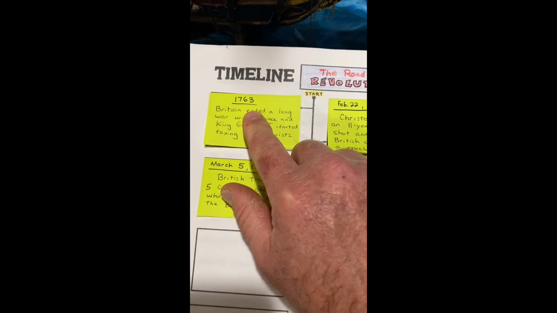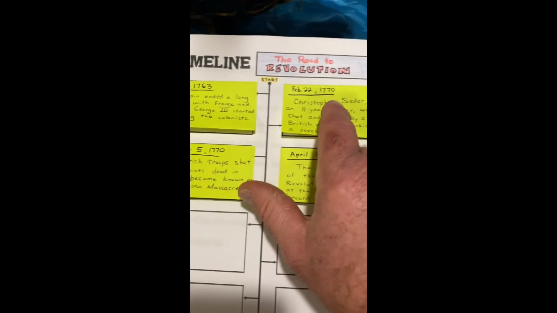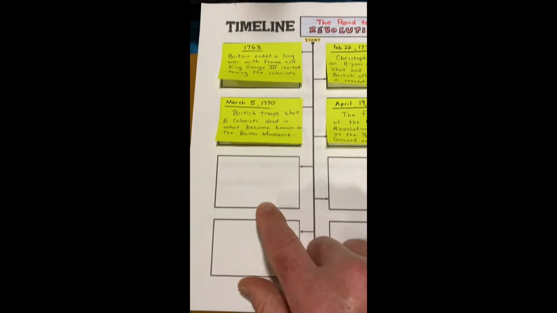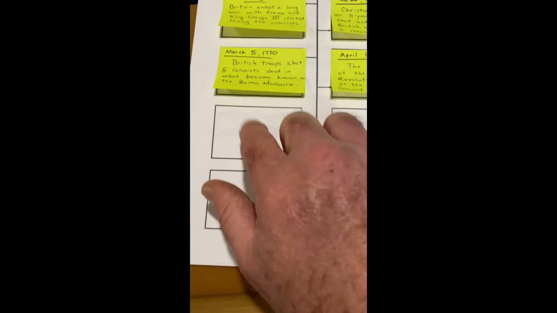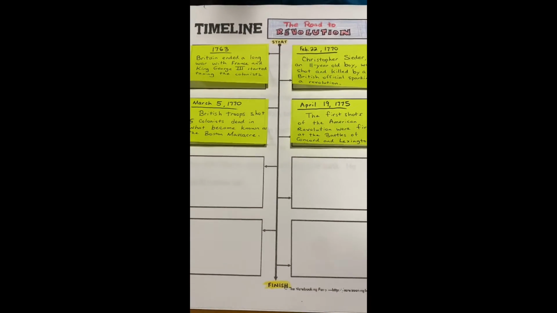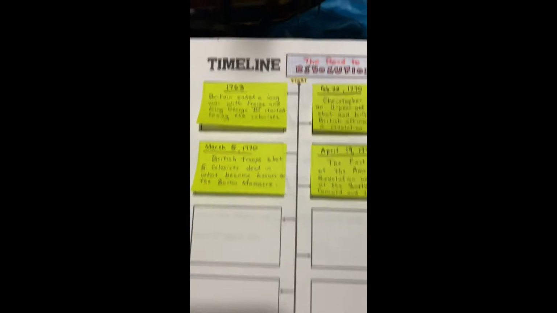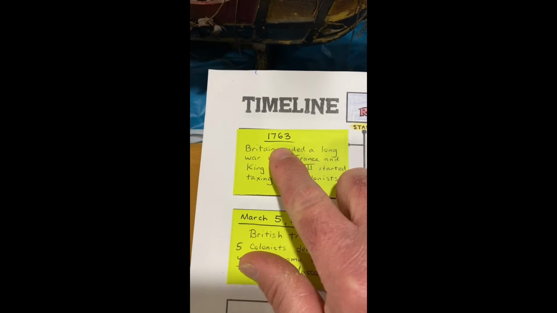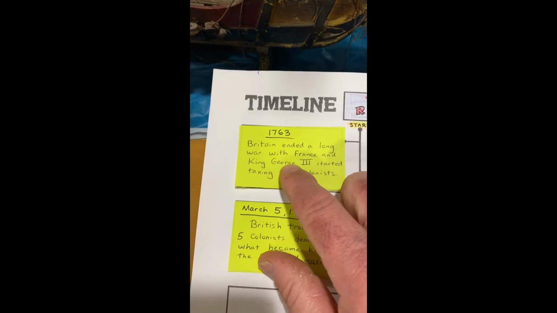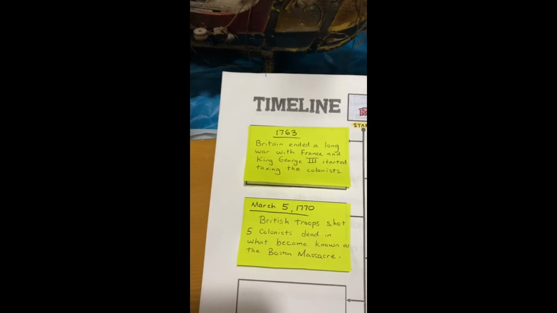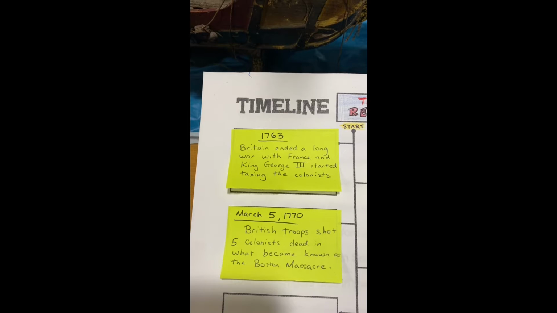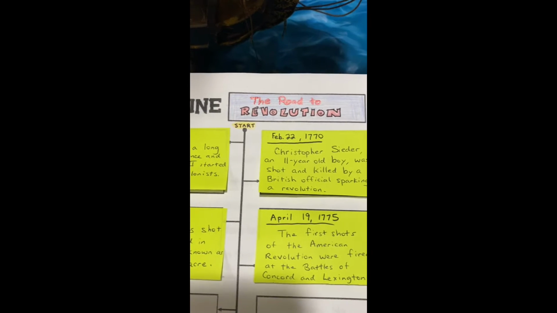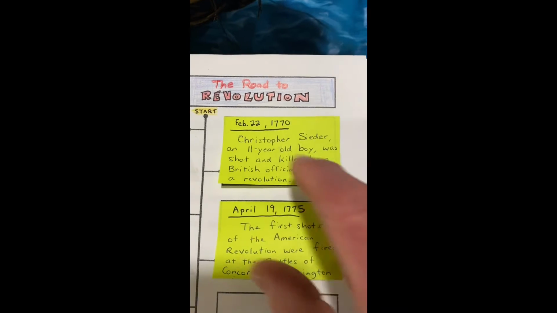And we put the post-it notes from start according to the dates from the oldest to the newest, and then finish down here. And some of you did add some extras. Some of you tried to put some other things in there. But if you take a look at the 4 post-its that we had from last week, we had notes about 1763. That's when Britain ended that long war with France. And King George III, he started raising all these taxes and charging money to the settlers, to the colonists.